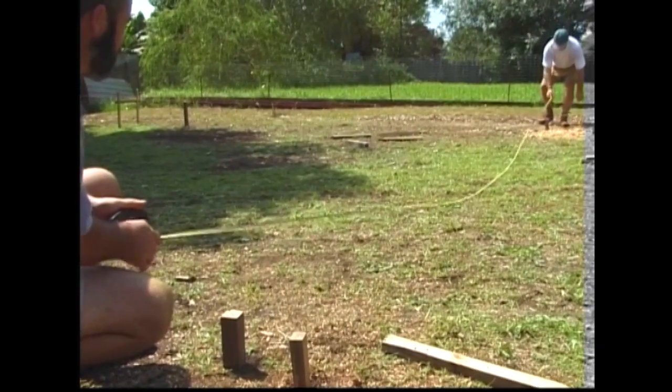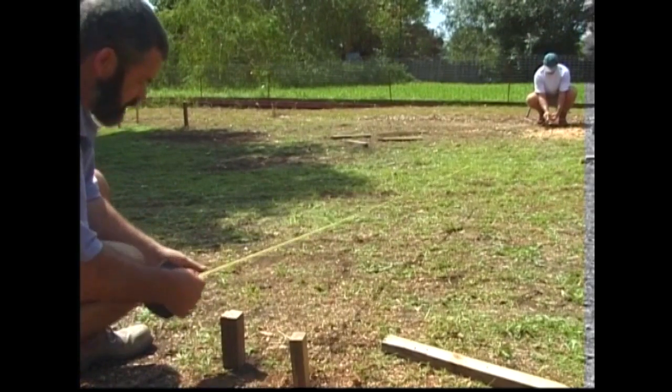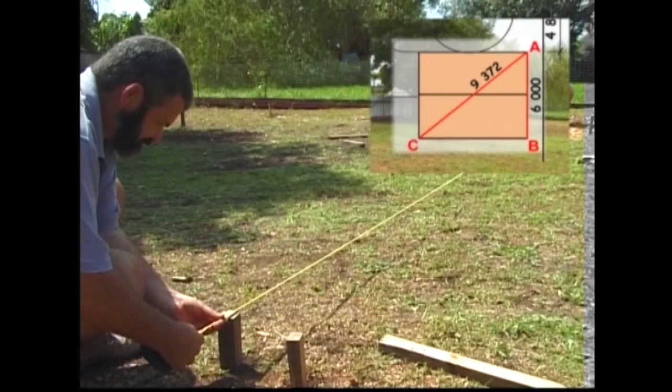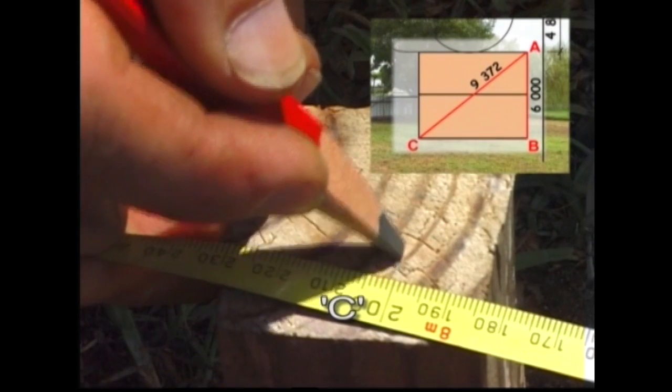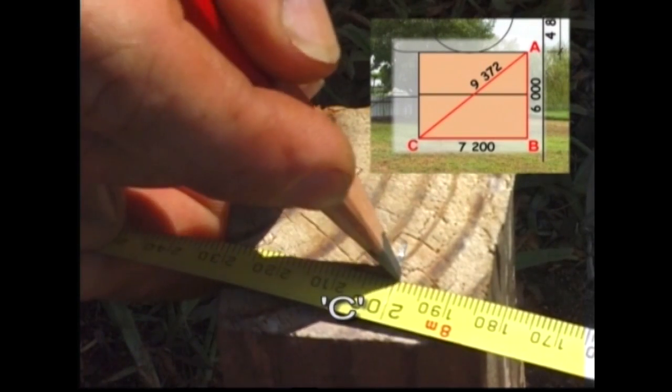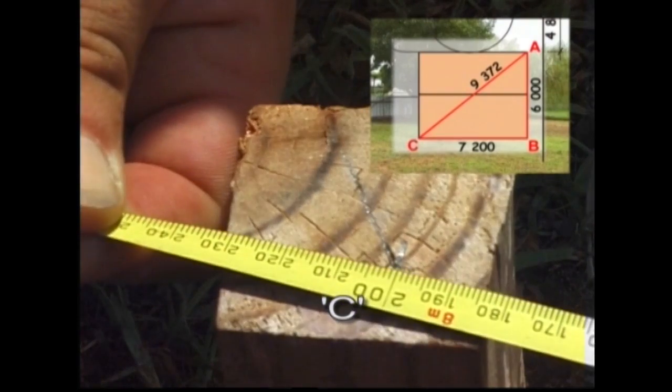The side measurement BC is also transferred. Where the measurements intersect is the exact position of the corner of the building.